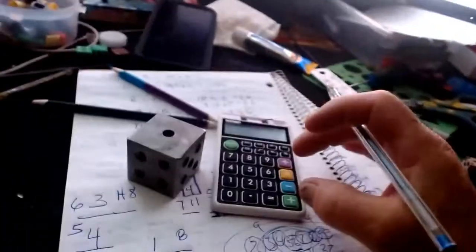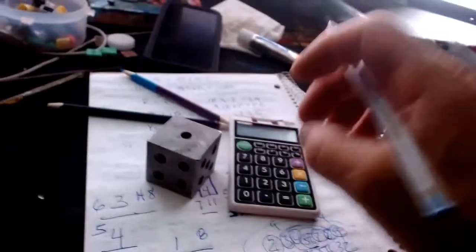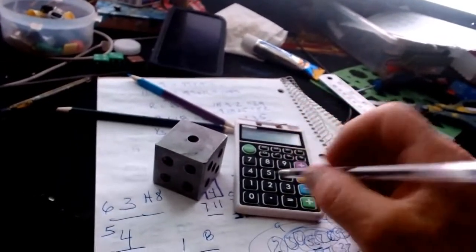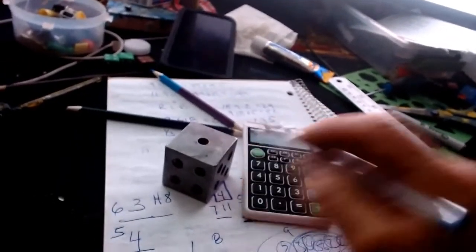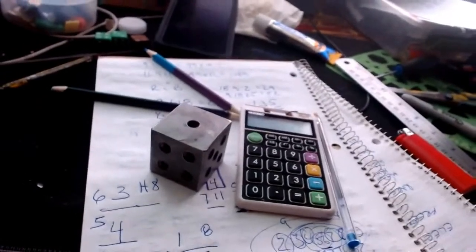Your 11, 11, 11 of this cube. We must look at the cube. 11, 11, 11. There's 9 here. There's 6 sides. I'm going to do another video after this.